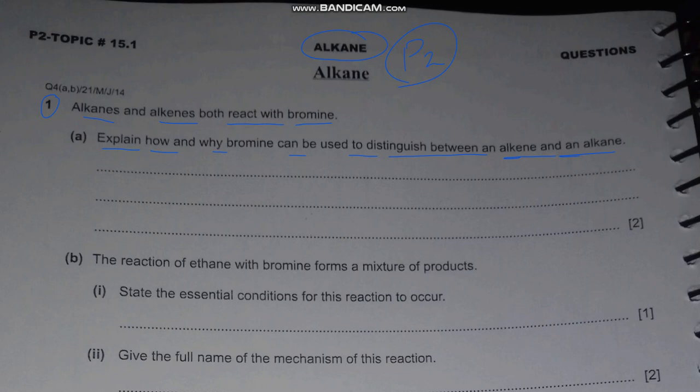Actually, here we can see when bromine water or aqueous bromine reacts with the alkene, the pink color of bromine is discharged and it becomes colorless, while when alkane reacts with the bromine, in the presence of sunlight or UV rays, it will undergo free radical substitution, and in free radical substitution there is no effect on the color of the bromine.